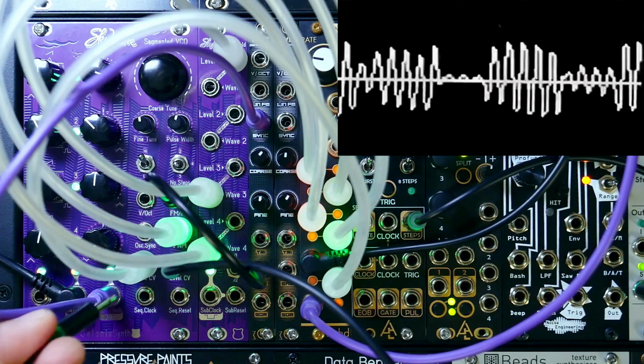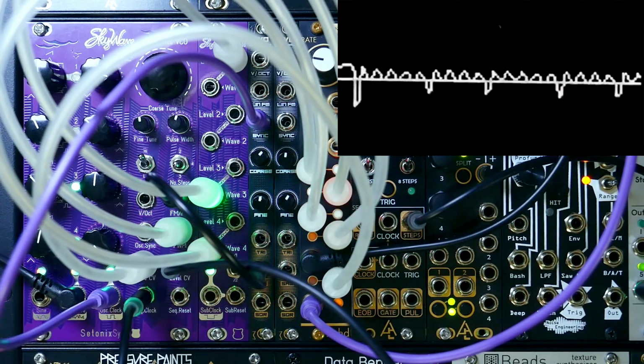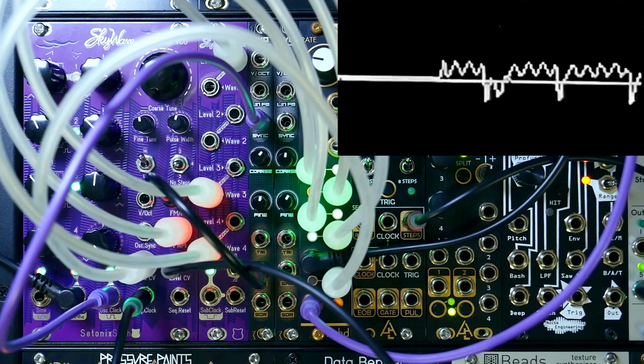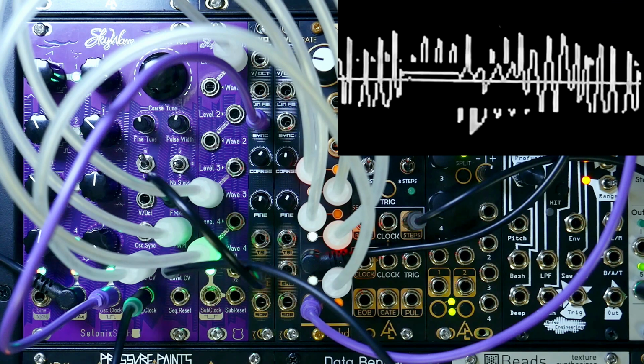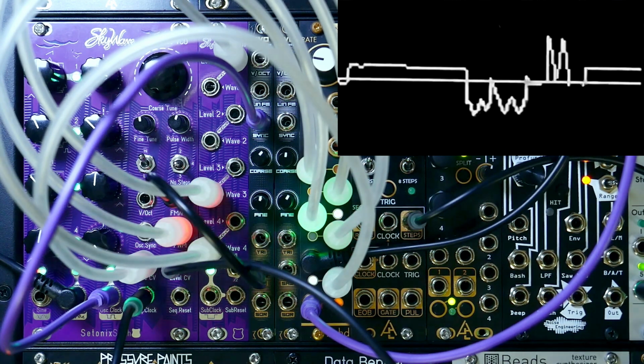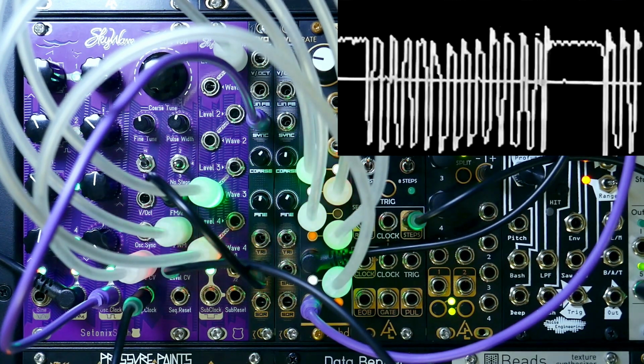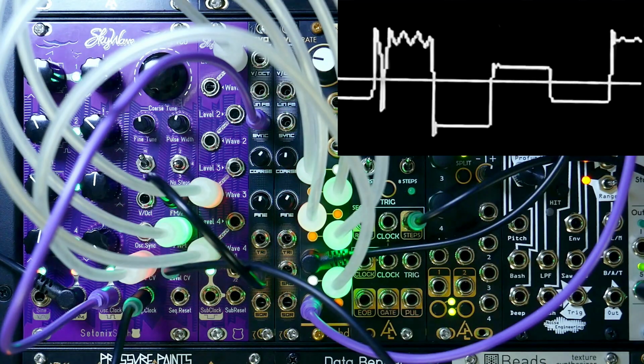Let's clock the subclock again. This is a times 48 clock.